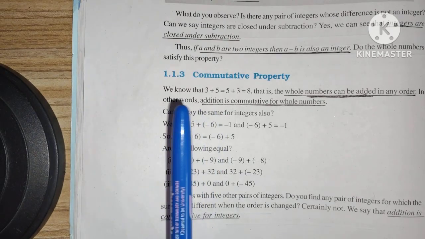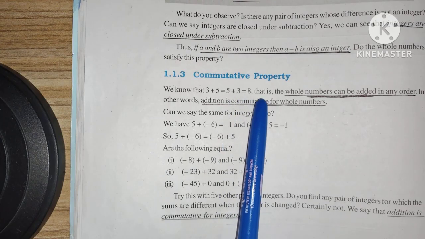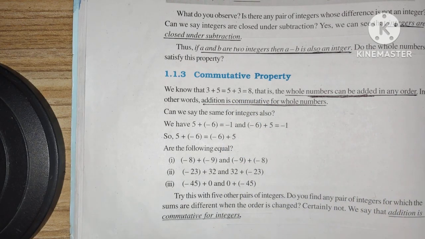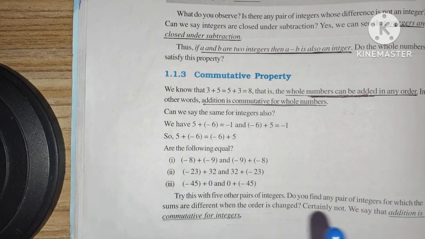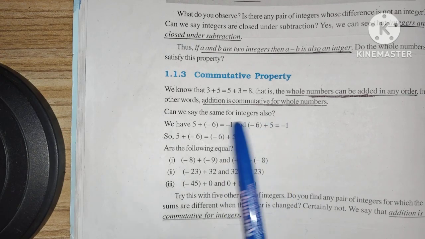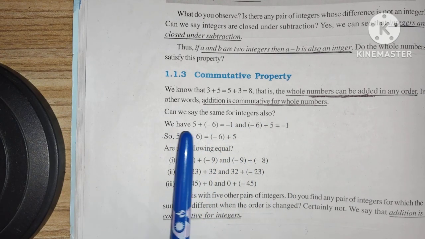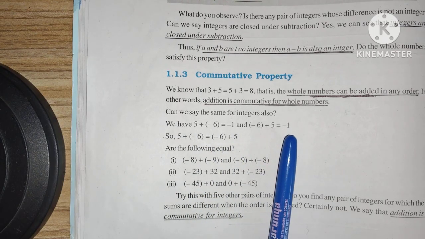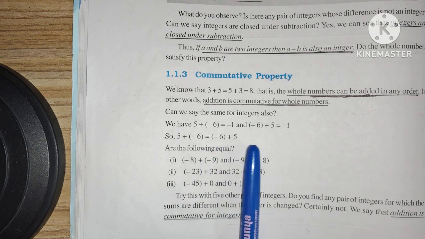Commutative property. We know that 3 plus 5 is equal to 5 plus 3, which is equal to 8. That is, whole numbers can be added in any order. In other words, addition is commutative for whole numbers. Can we say addition is also commutative for integers? We have 5 plus minus 6, which is equal to minus 1, and minus 6 plus 5, which is equal to minus 1. So 5 plus minus 6 is equal to minus 6 plus 5.